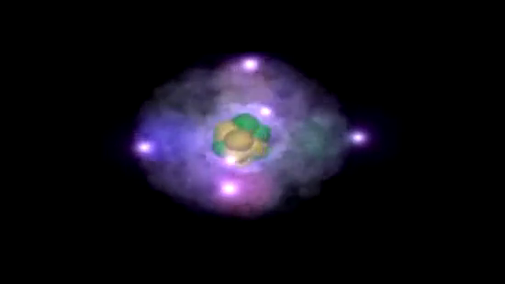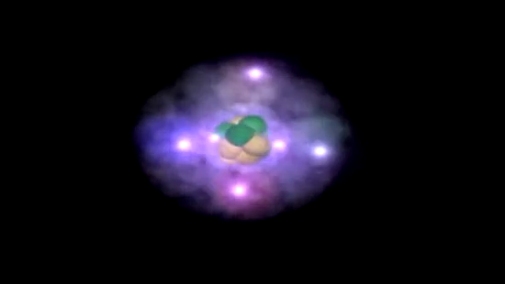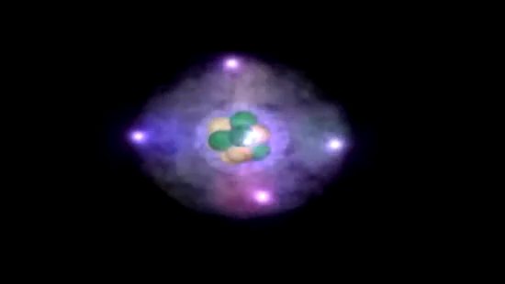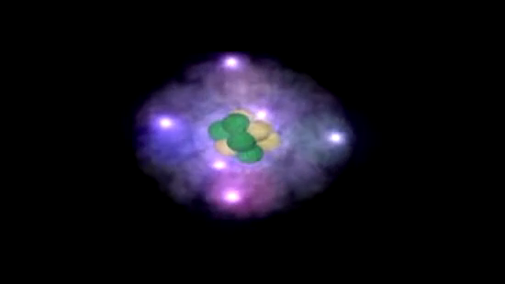However, it is the behavior of electrons in an atom's outer orbitals that determines how the ions and molecules critical to life are formed.